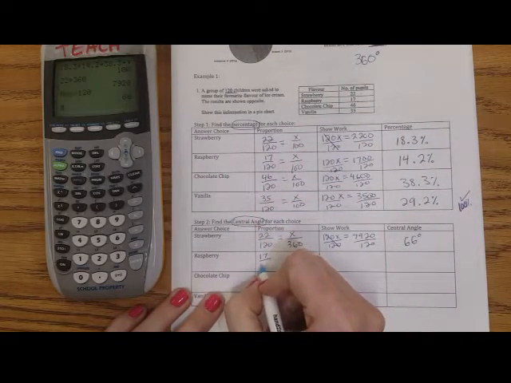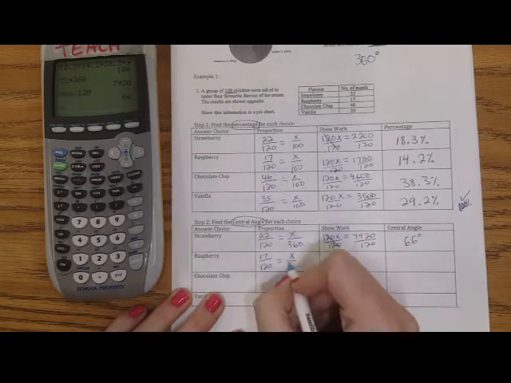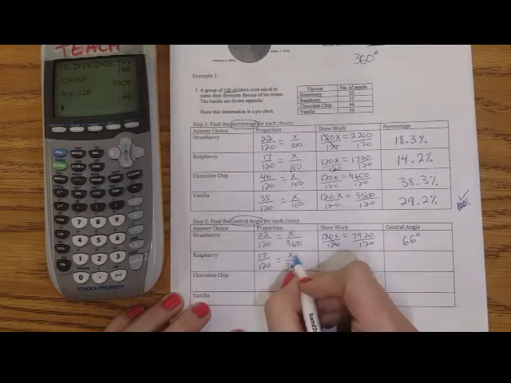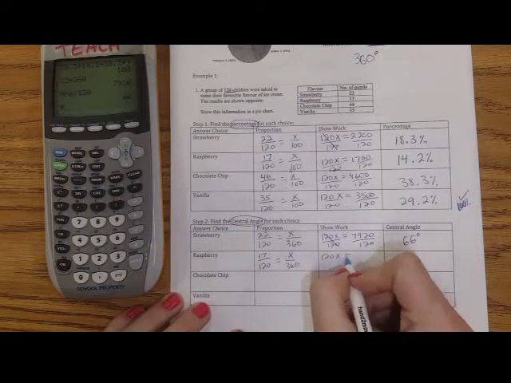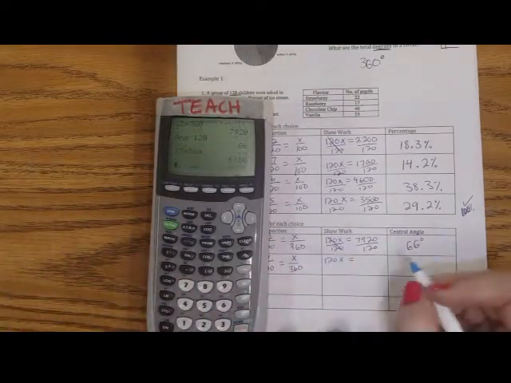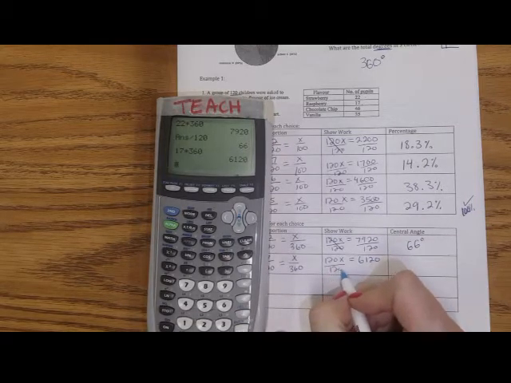17 students out of 120 picked Raspberry. I want to change that into the angle out of 360. I'm going to cross multiply. 120 times x equals 6,120, and then divide both sides by 120.